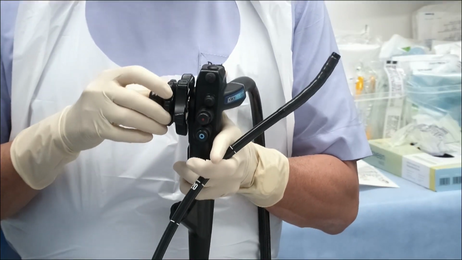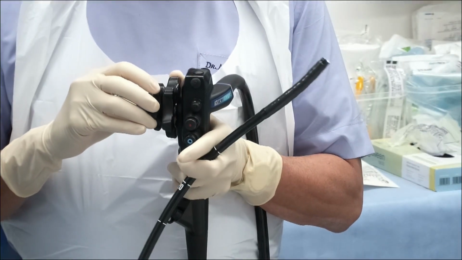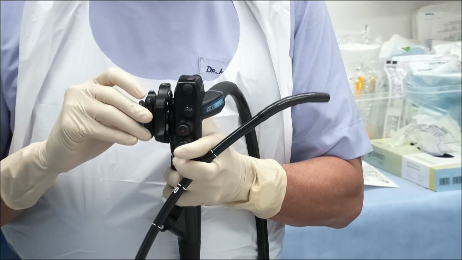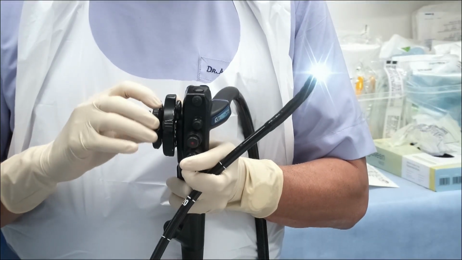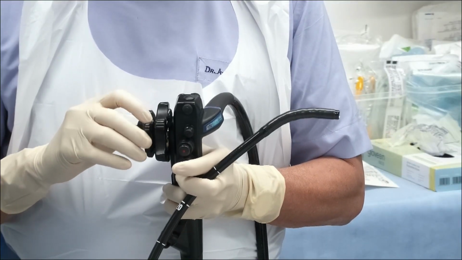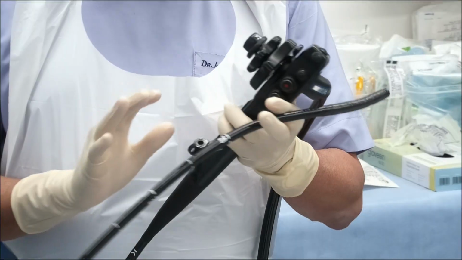So, by turning the small wheel and the big wheel, we can turn the tip of the scope in different directions. And as you see here, you can rotate the scope a complete 360 degrees by turning a combination of the small and the big wheel. So, you see these are the parts of the scope.